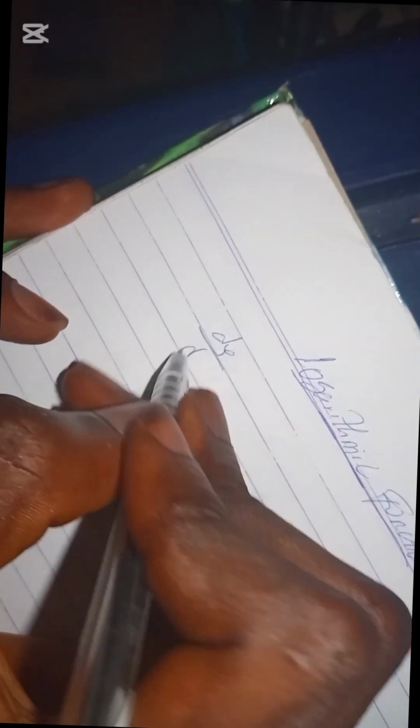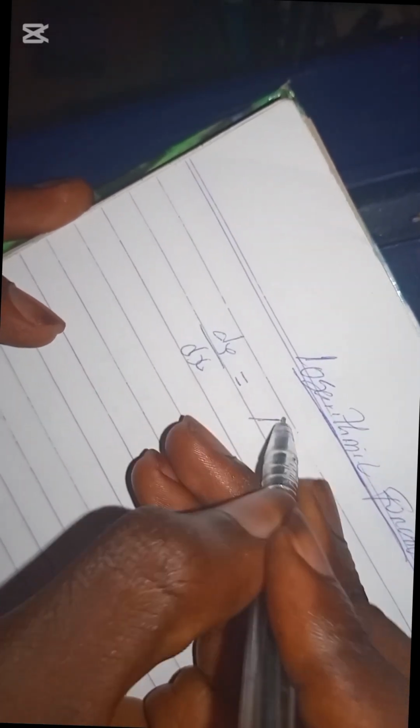The formula for how to differentiate a logarithm function is very simple. dy/dx is equal to the first derivative of the function over the function, where the function is a function of x. This is for calculating how to differentiate a logarithm function.